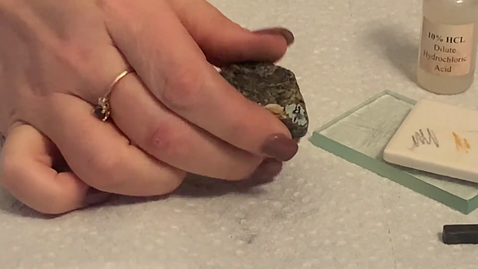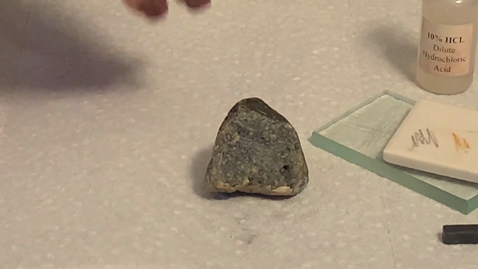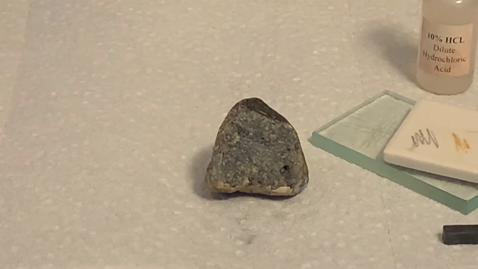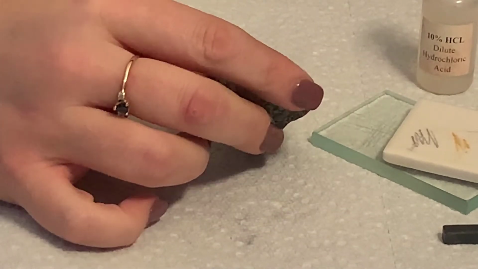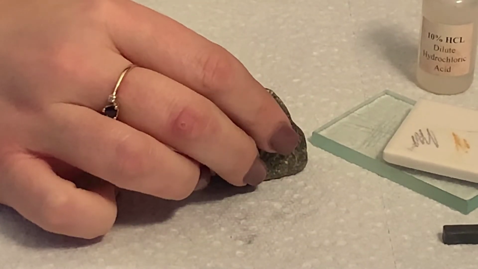And honestly, that's how I remember sphalerite. It has kind of a yellowish streak, but for me, the black and gold with all of the flat sides for all of the cleavage is enough to remember it.